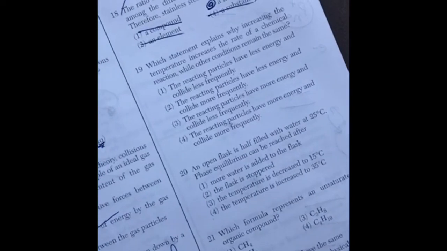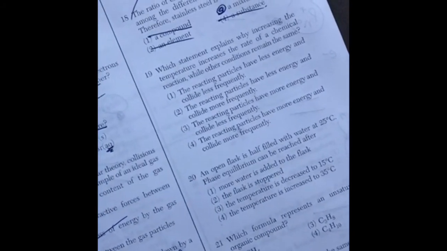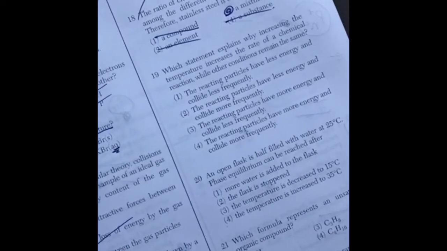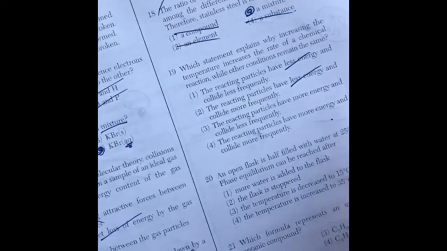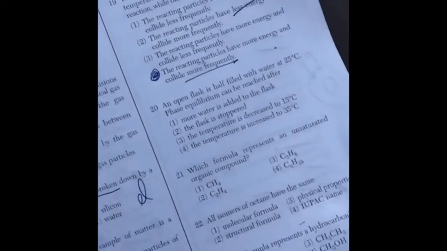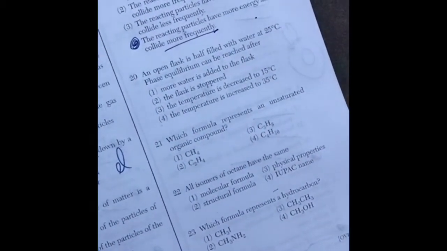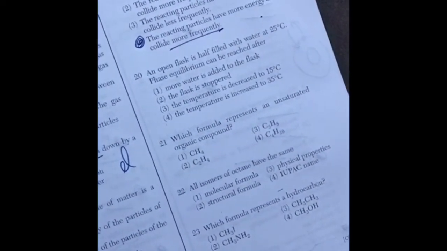Which statement explains why increasing the temperature increases the rate of a reaction? So if you increase the temperature, the reacting particles have, well, not less energy, they're definitely going to have more energy, and they're going to collide more frequently. There's my answer.